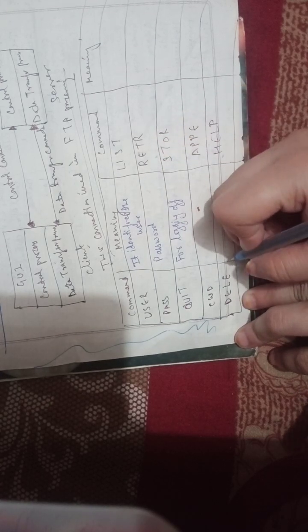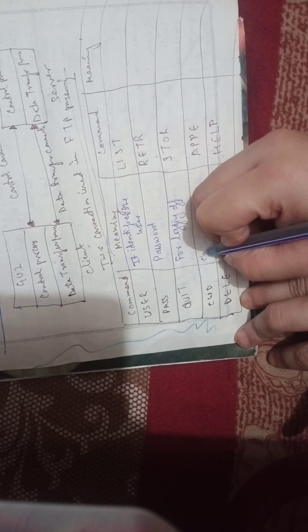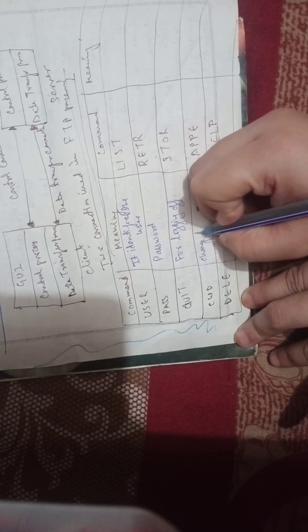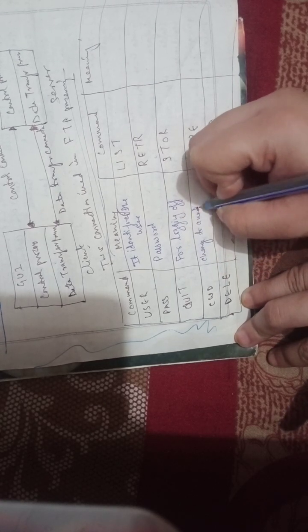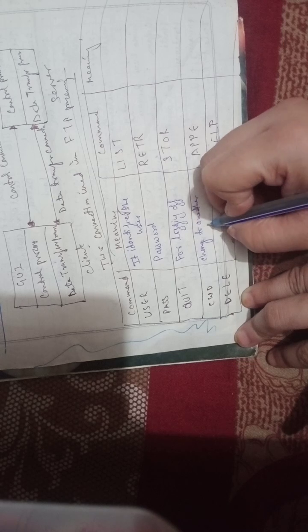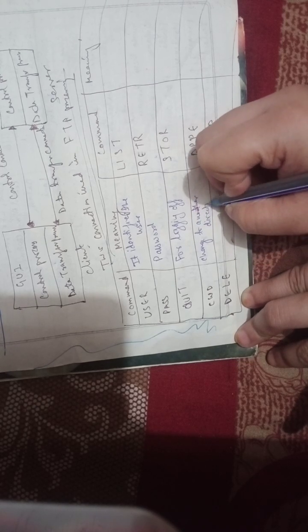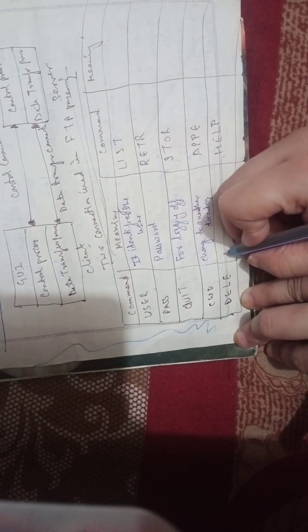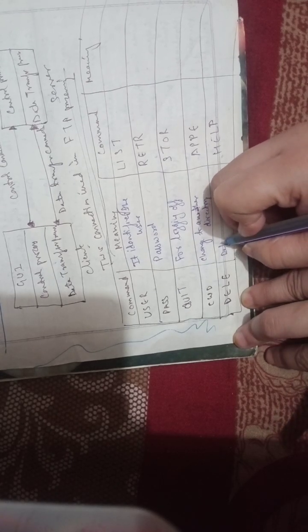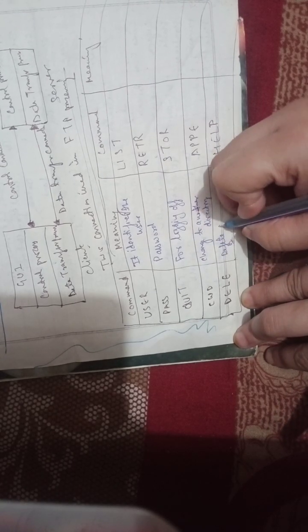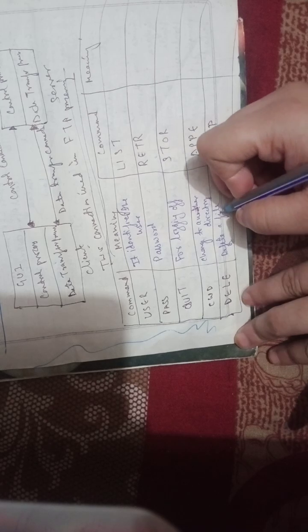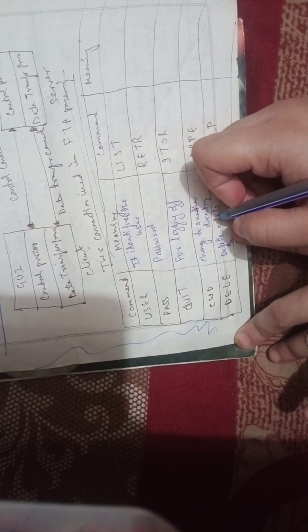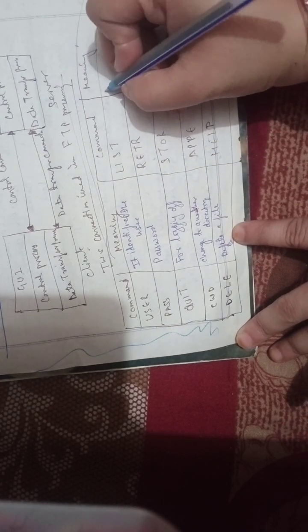CWD is change to another directory. DEL is delete a file. LIST is display the contents of the directory.